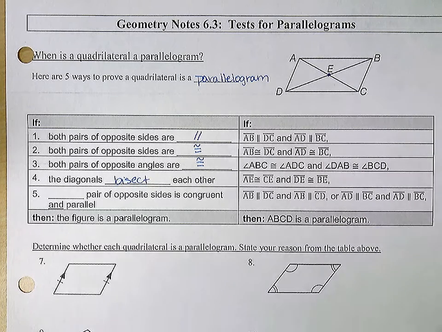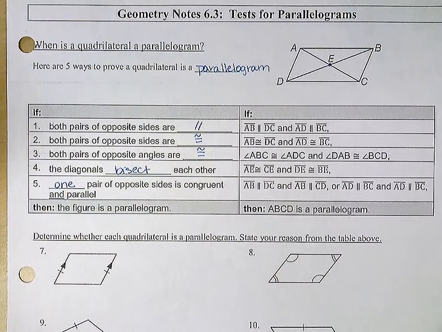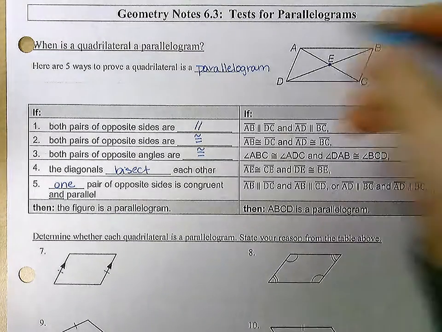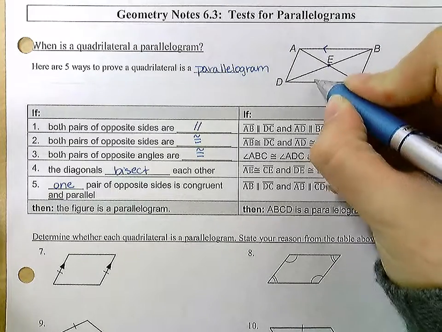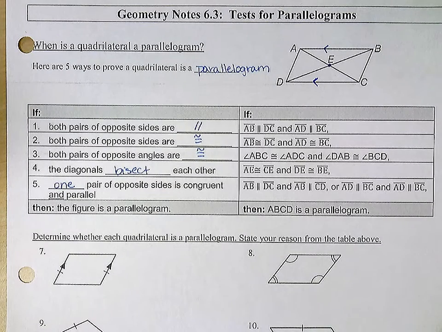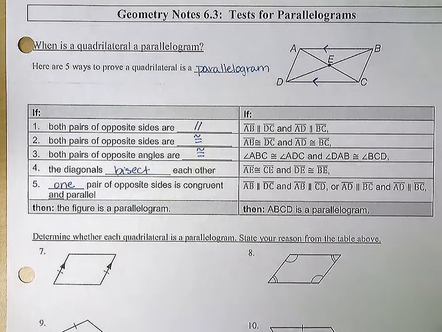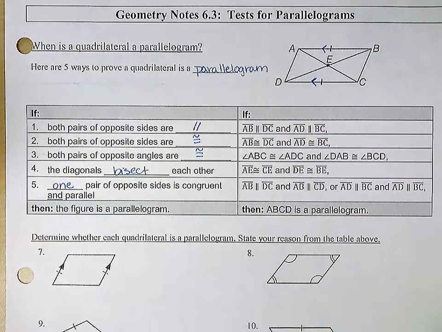Then the last one, if one pair of opposite sides is congruent and parallel, then you can say it is a parallelogram. So if you have your picture here, and I just say AB is parallel to DC, so I have those arrows in to say that those are parallel, and I know that AB is congruent to DC, I can say that that would be a parallelogram.